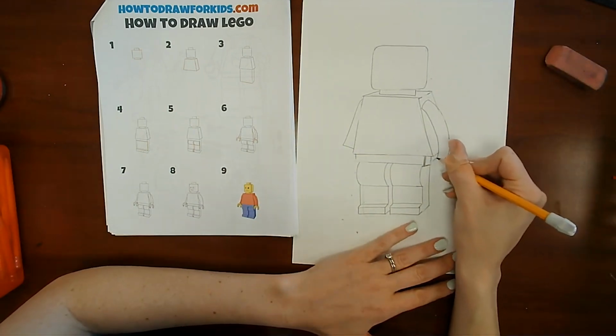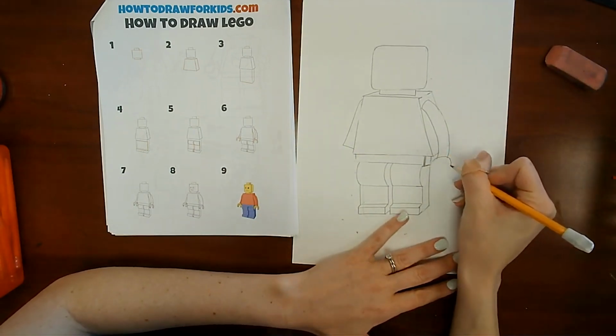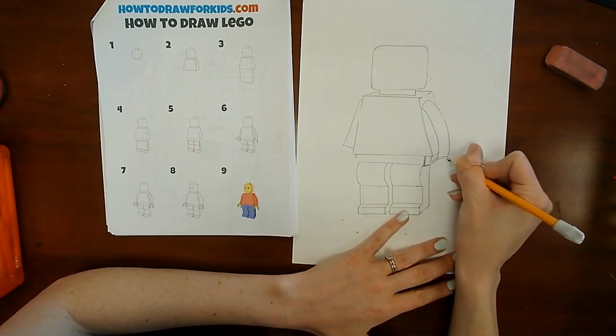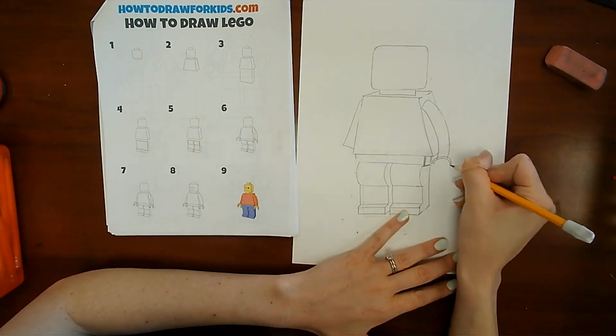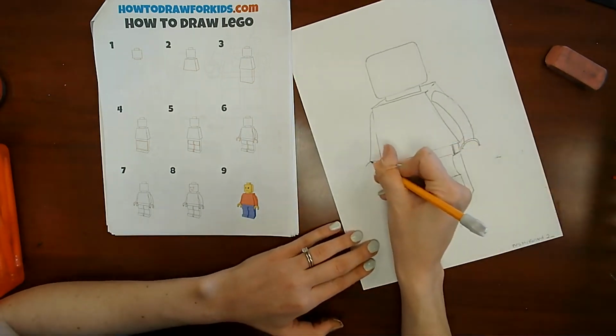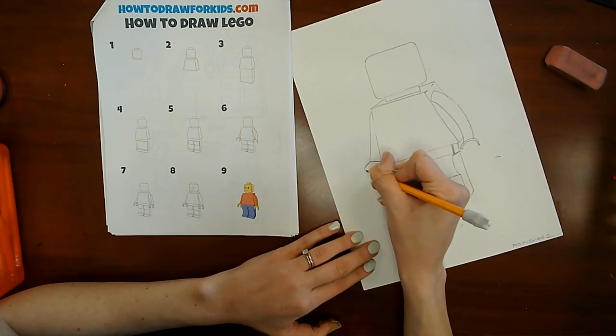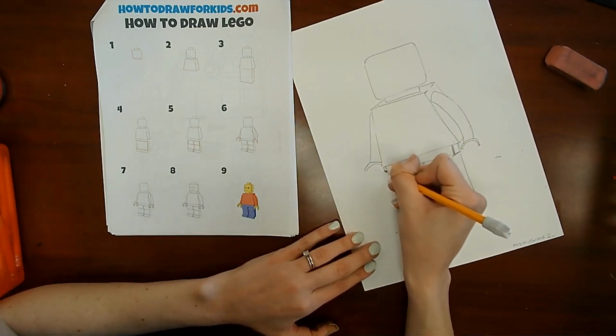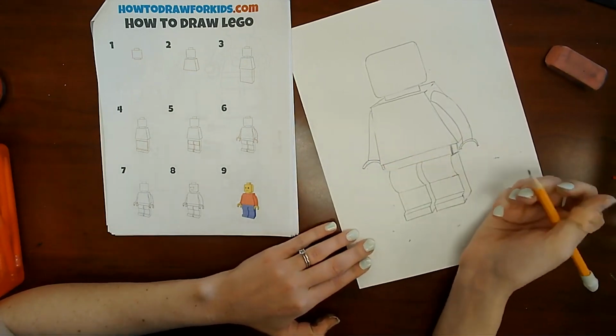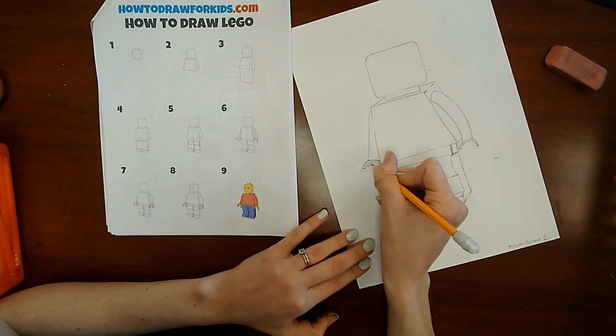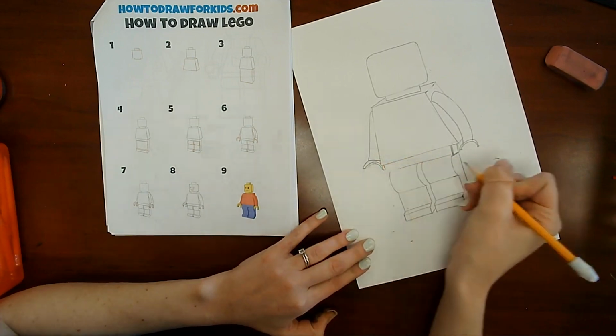You can think of the hands like little mini rainbows. I'm making mine 3D, but you can just keep yours flat if you want. So I did 2 little rainbows for each hand and connected them. And then I went back and did the bottoms of those as well.